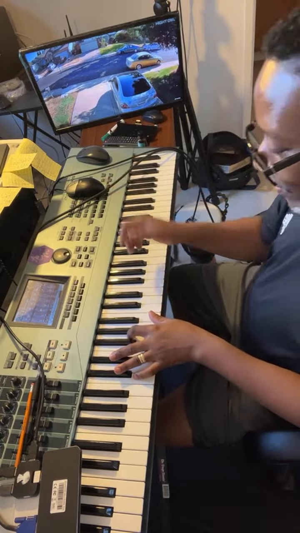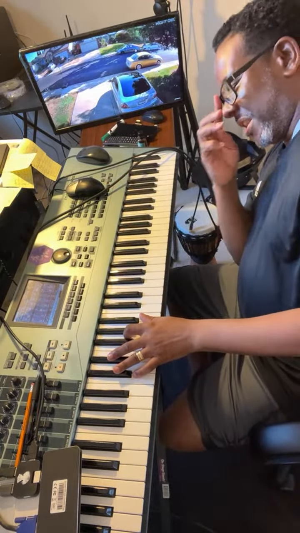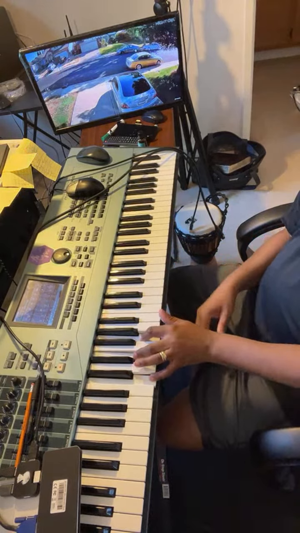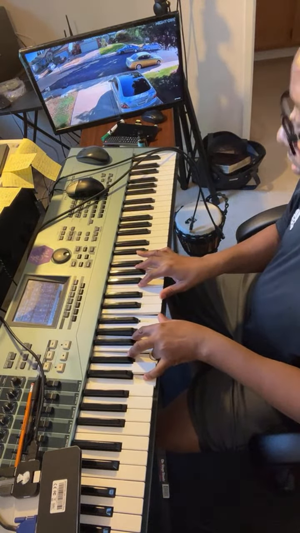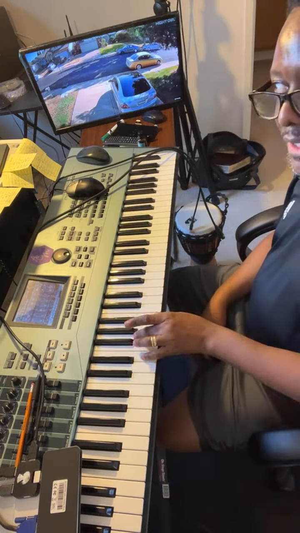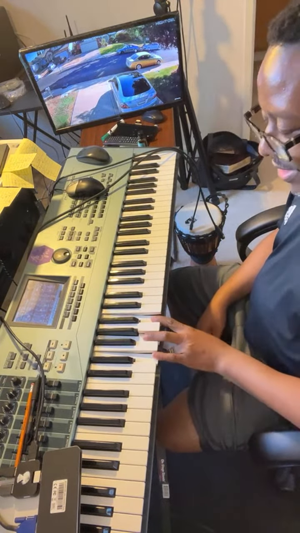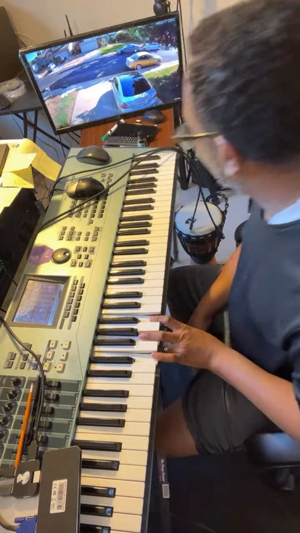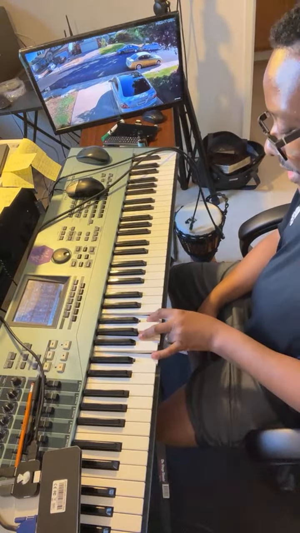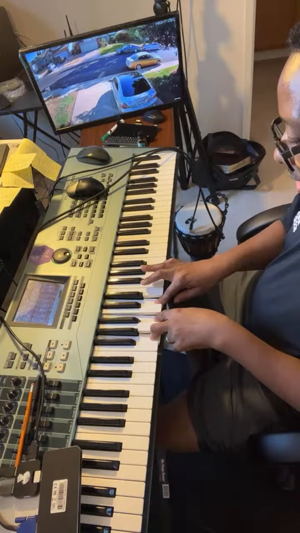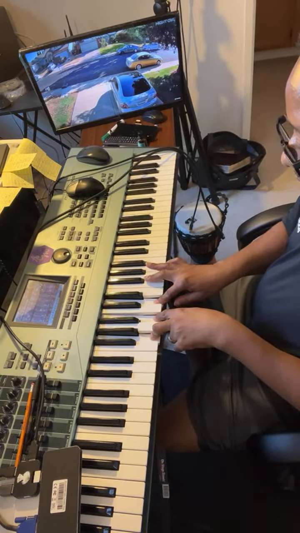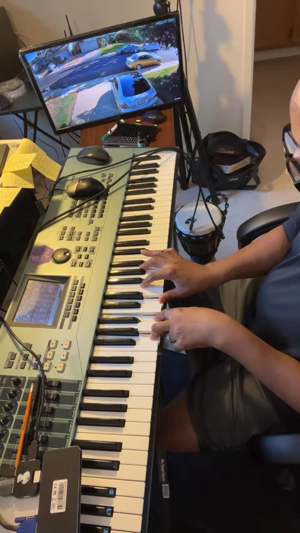Now I meant to mention this earlier on in the other part. Let me say it like this. C major is related to E minor. That's what I was trying to get at. All right. E minor is related to G major. And G major is related to, what was that other chord I played a minute ago? D minor.